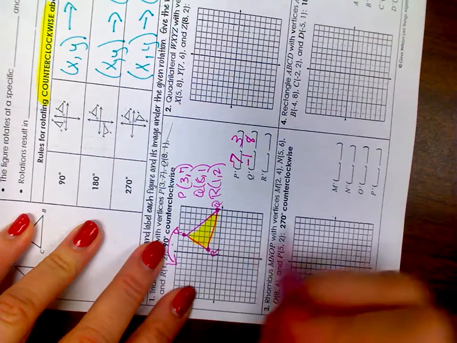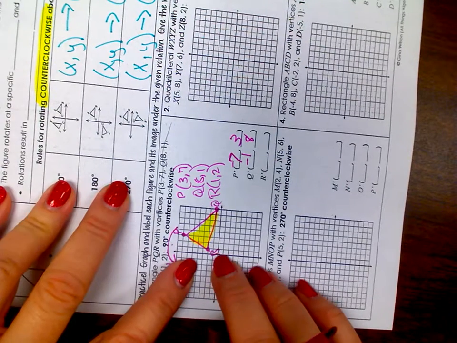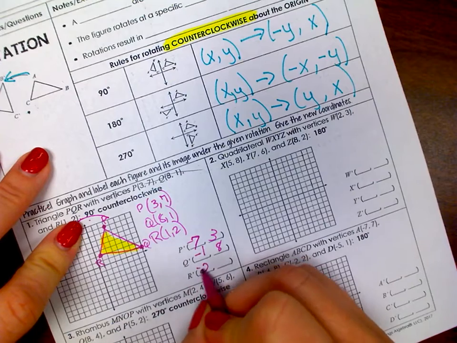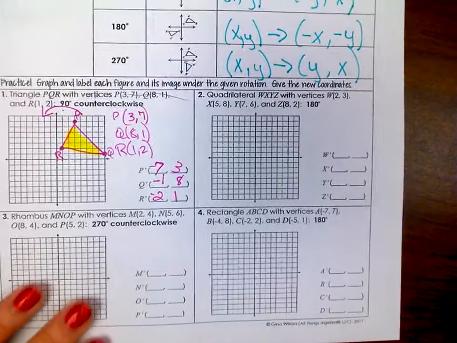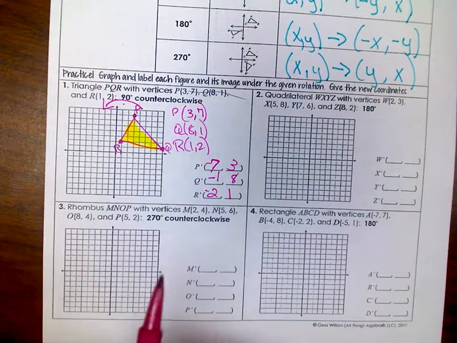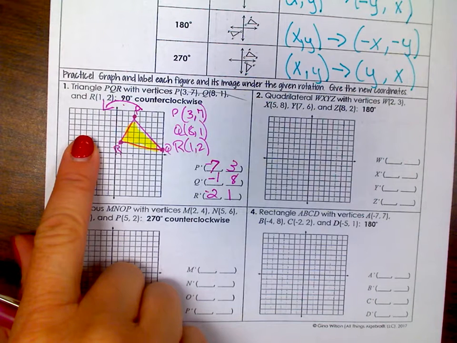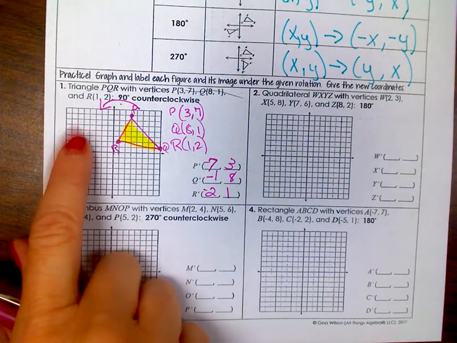And that was Q prime. And then R prime would be (negative 2, 1). And now you need to go put this image on your paper. It's going to be in the second quadrant and needs to be right here.